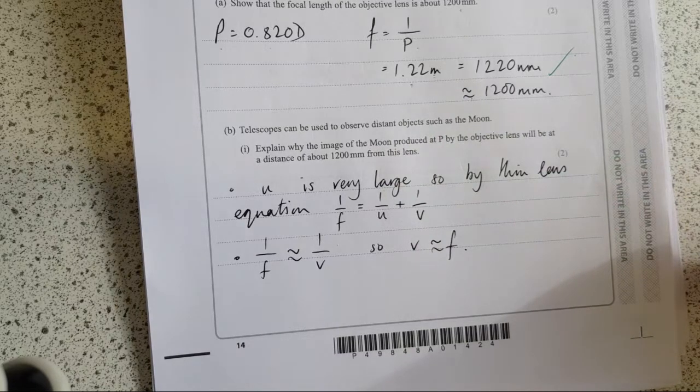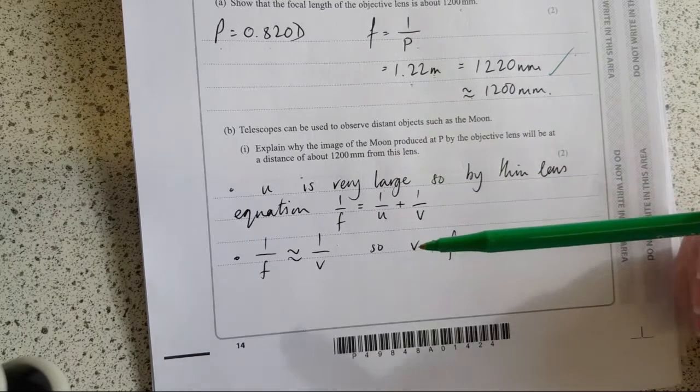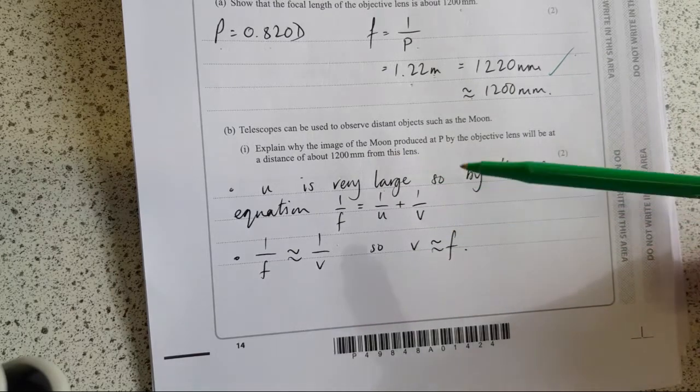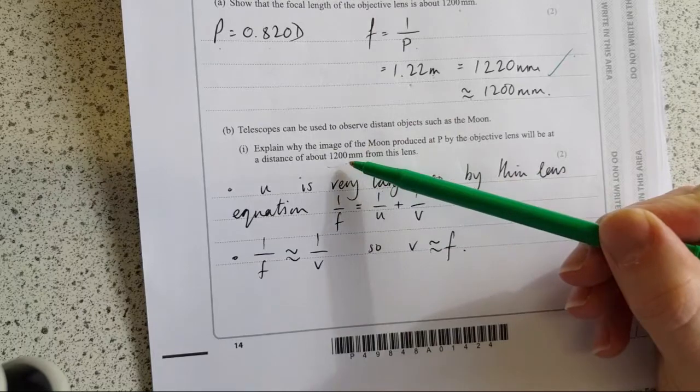Okay, so moving on. So basically, v is roughly f. You're told f is this before, so in other words, that's why.